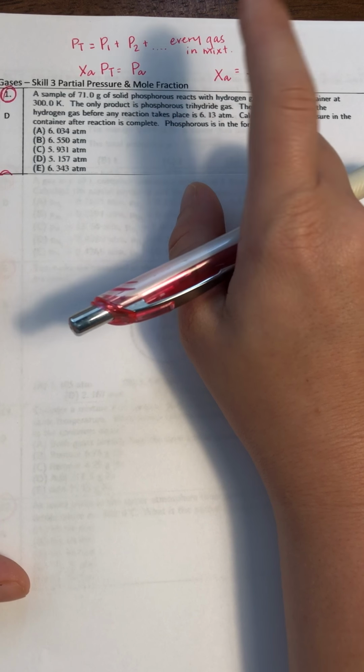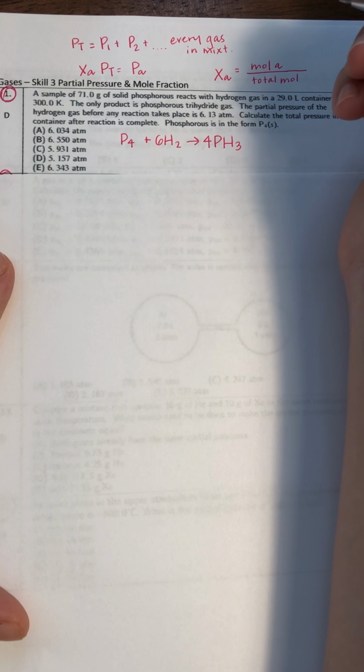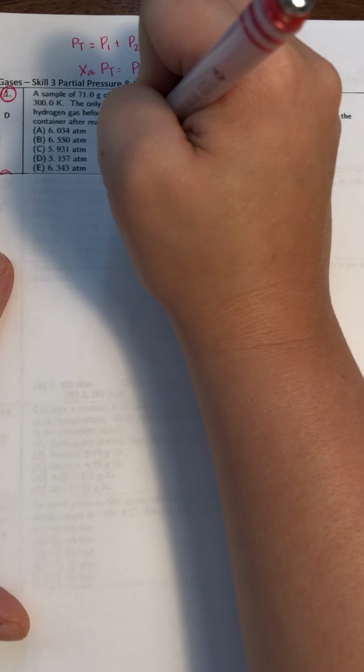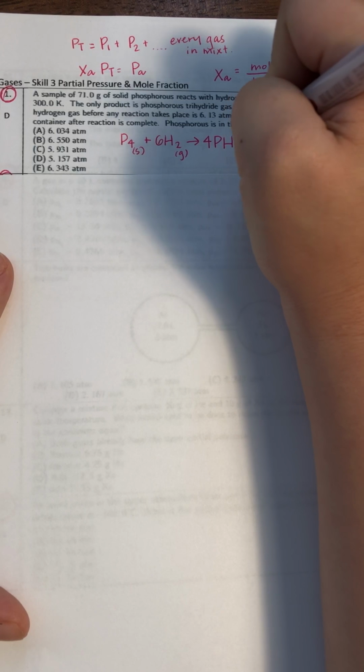All right, so phosphorus is in the form of P4. I just didn't want you to think, like, where did that come from? So P4 reacts with hydrogen gas to make phosphorus trihydride. And so then we can go in and balance it. All right. And notice this is a solid, this is a gas, and this is a gas.